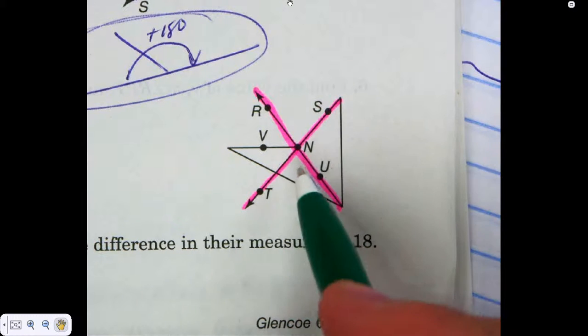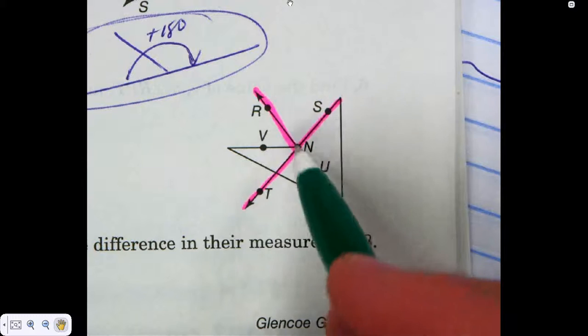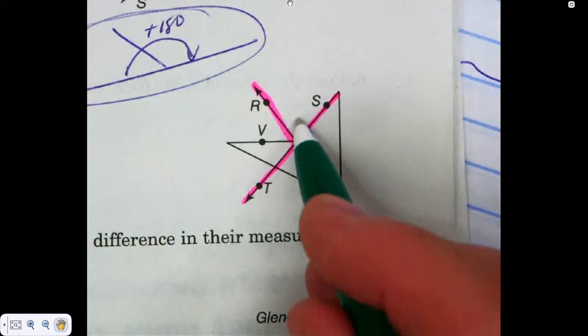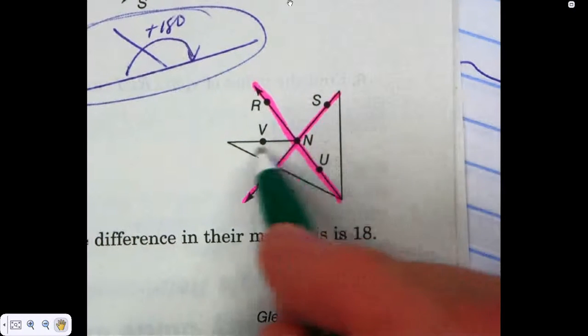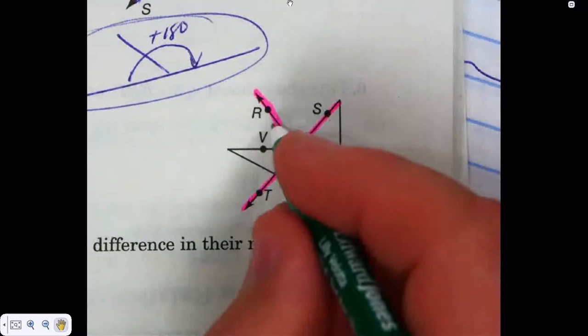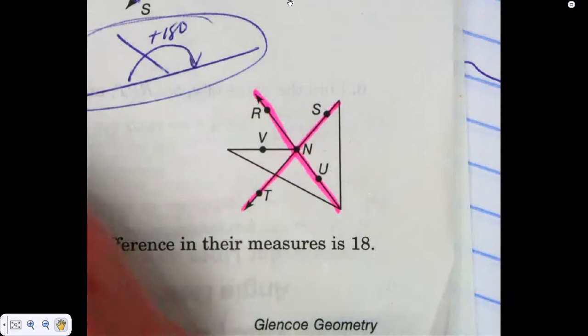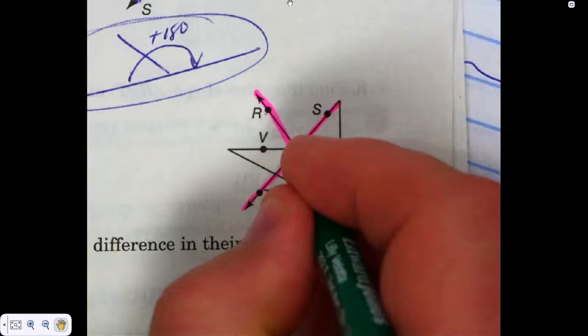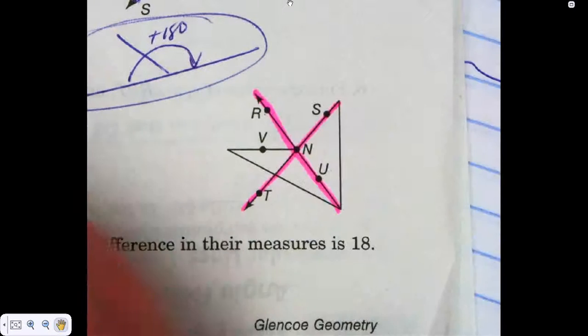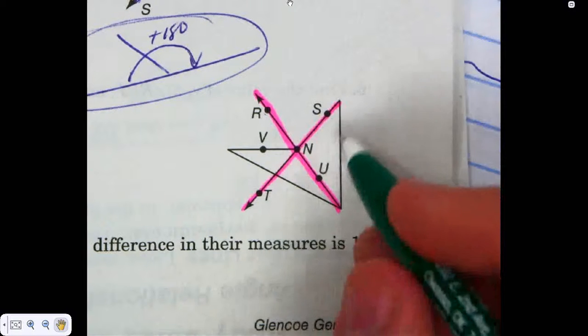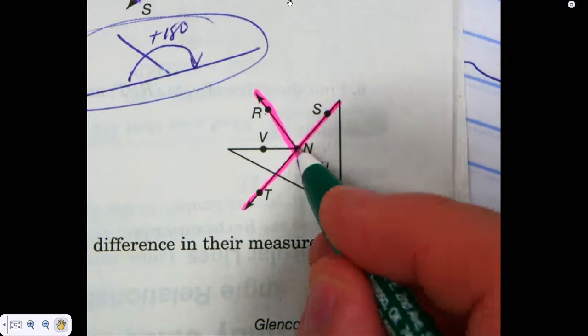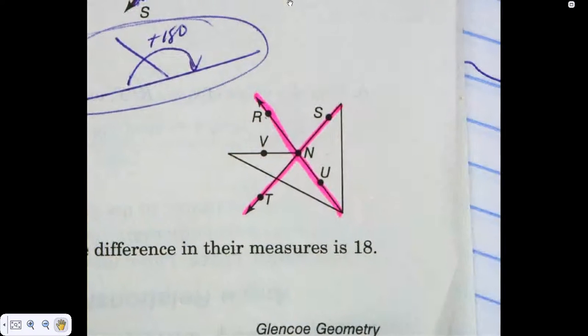Which ones look to be obtuse? T and R, and U and S. These two or those two? Those two. But how would I name that? R and T and S and U. Well, what would I put in front of it? Angle. Angle RNT. I know you can't see what I'm writing, but I'm writing it on there. And what would the other angle be? Angle S and U. Angle SNU. So that would be the answer to number 5, would it not? Yes.